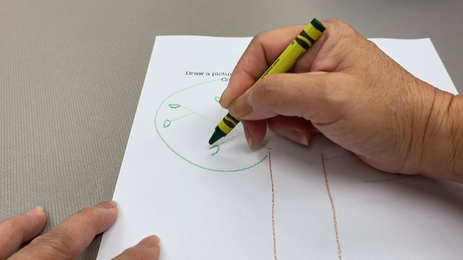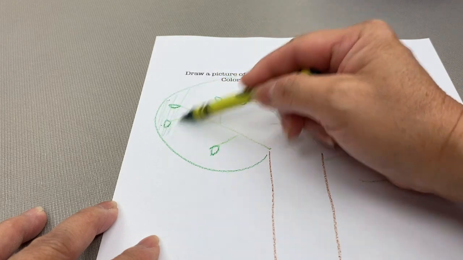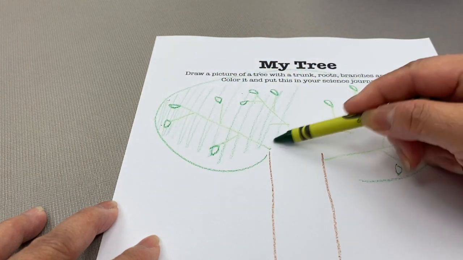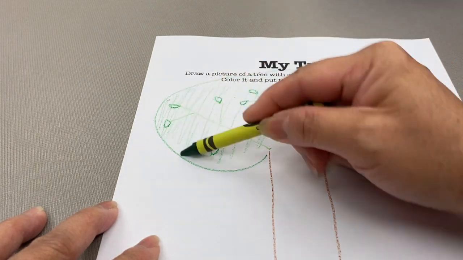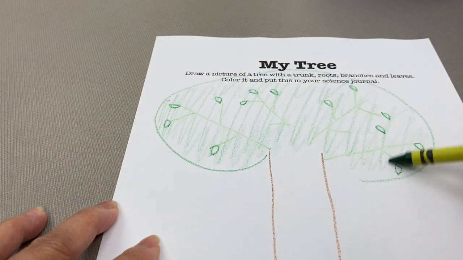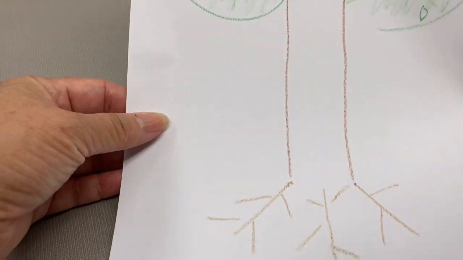This is your drawing. And then I might shade in the top of the tree to make an illusion of lots of leaves, like so. And there you have a picture of your tree.